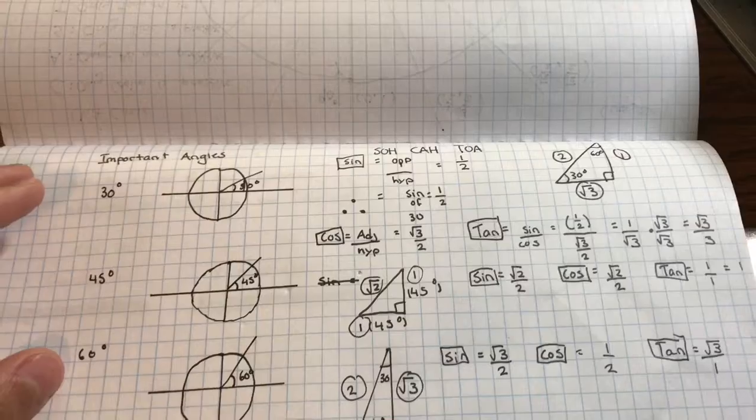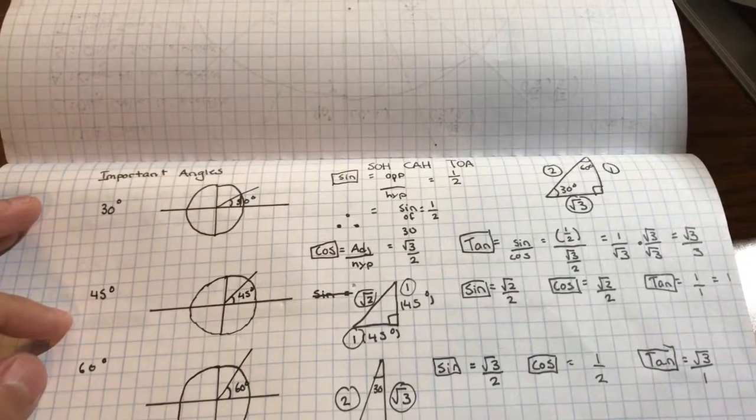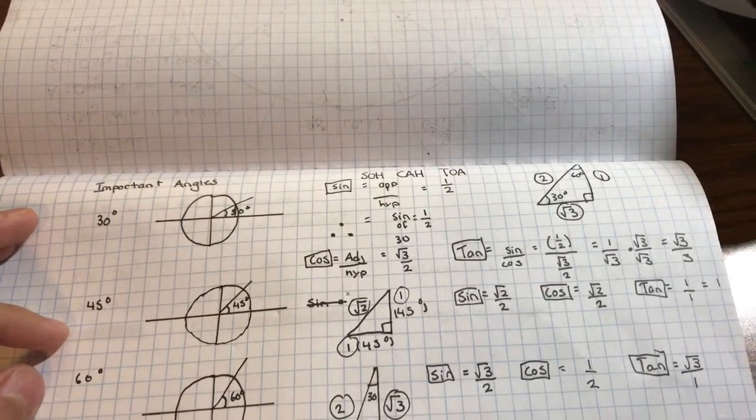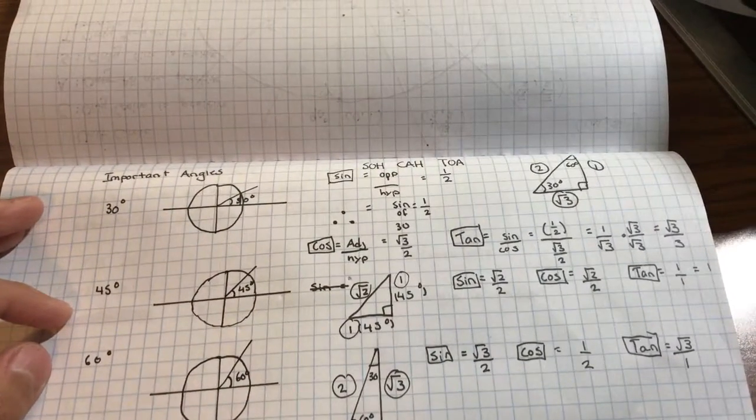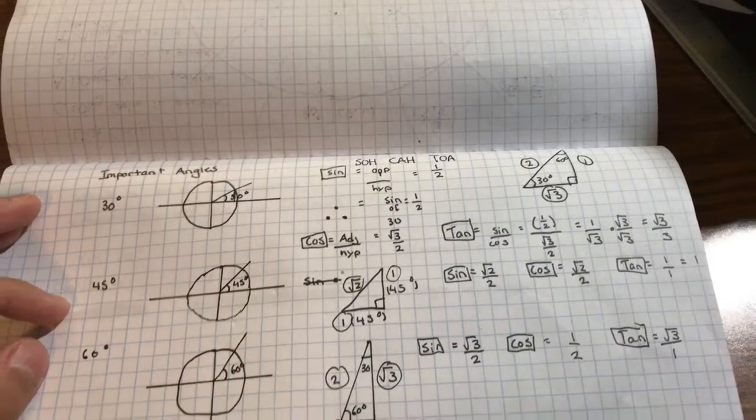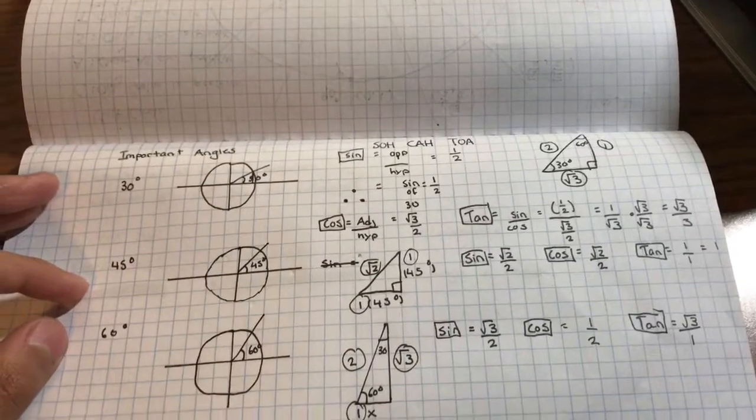For 45 degrees, sine would be root 2 over 2. Cosine, root 2 over 2. And tan would equal 1. Sine for 60 degrees would be root 3 over 2. Cosine equals 1/2. And tan equals root 3 over 1.